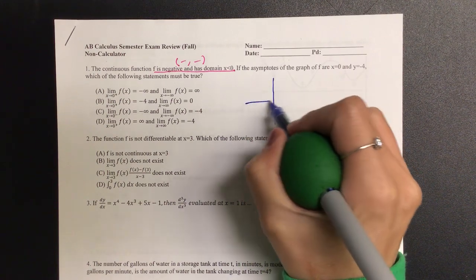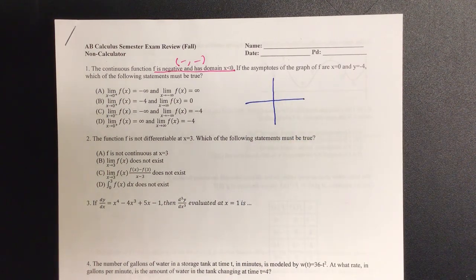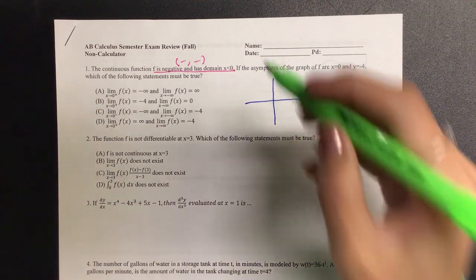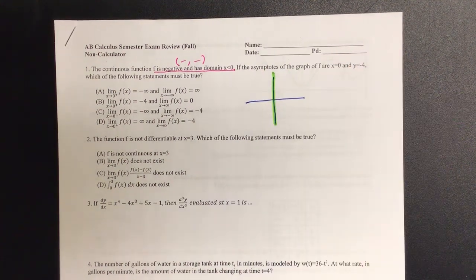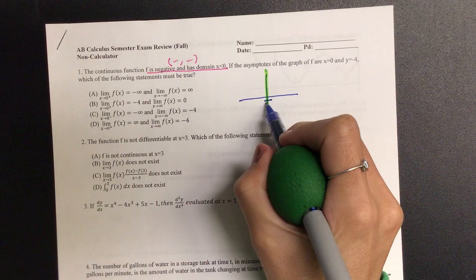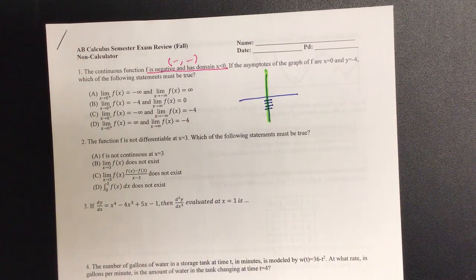Okay, so let's go ahead and make our quadrant. It says we have a vertical asymptote at x equals 0. So here's my vertical asymptote. And also at y equals negative 4. So 1, 2, 3, 4.